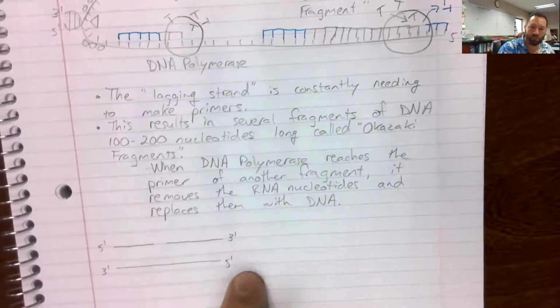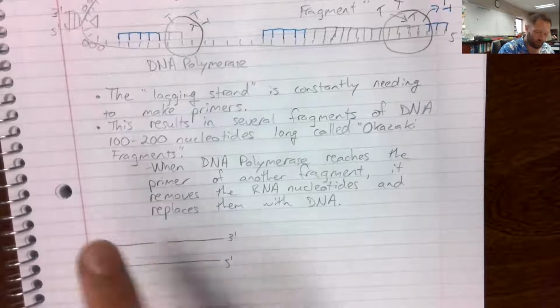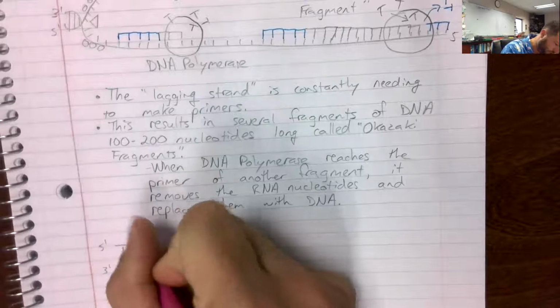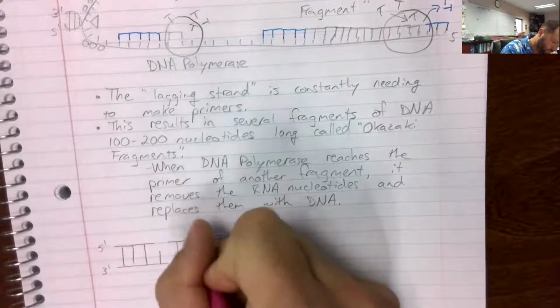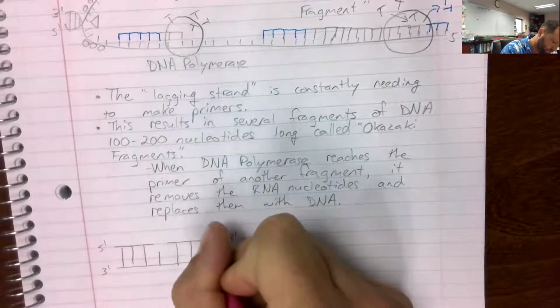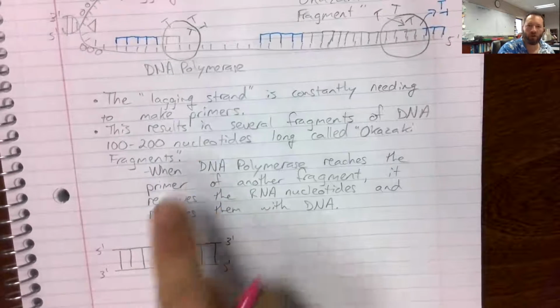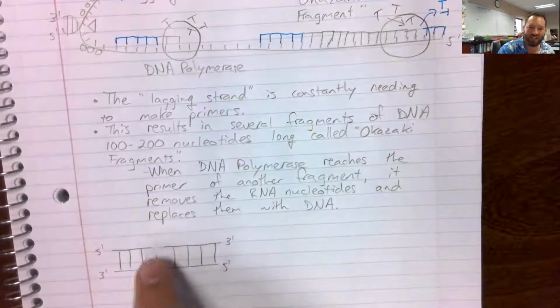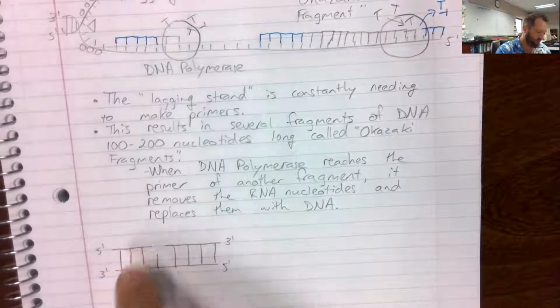And this is the template strand. This is the strand he's reading. And this is the strand he's building. And we're all fine and well and good, except right here. Right here, we've got an issue. Our DNA polymerase can't connect 3 prime to 5 prime.